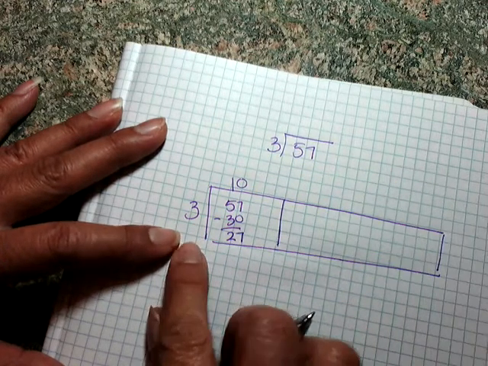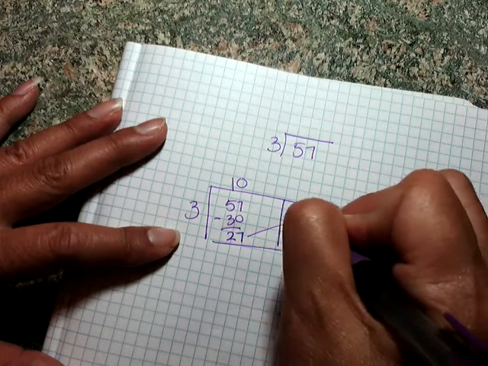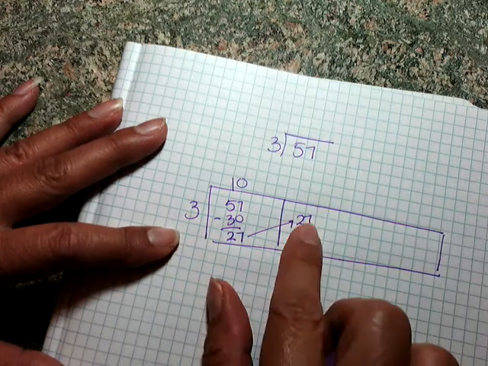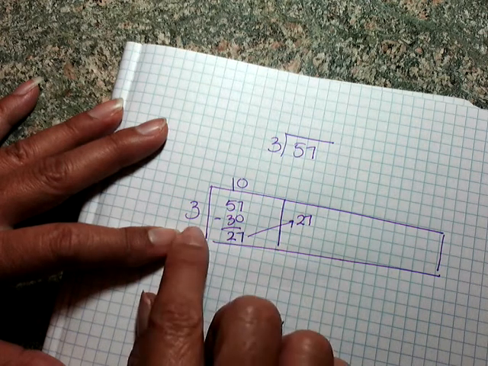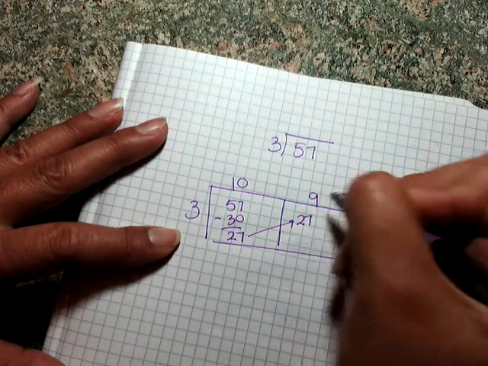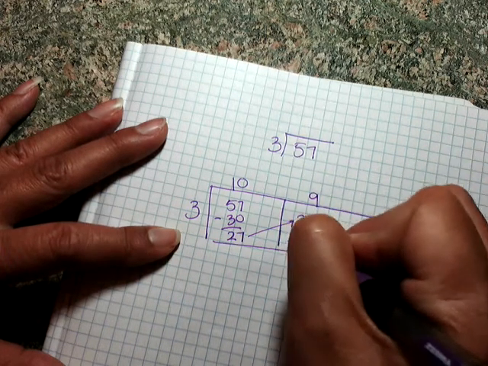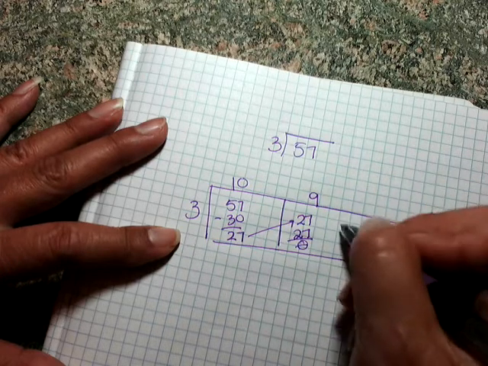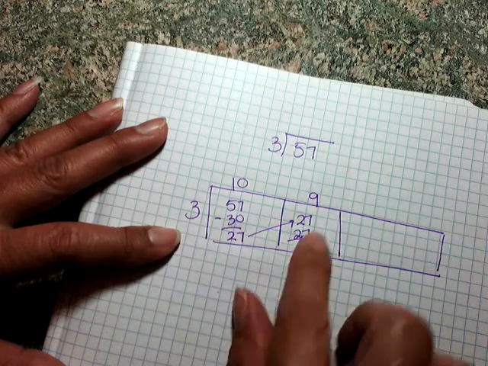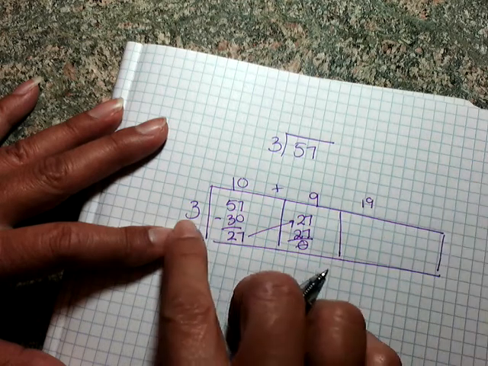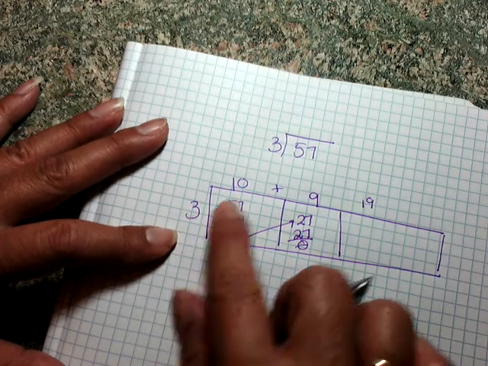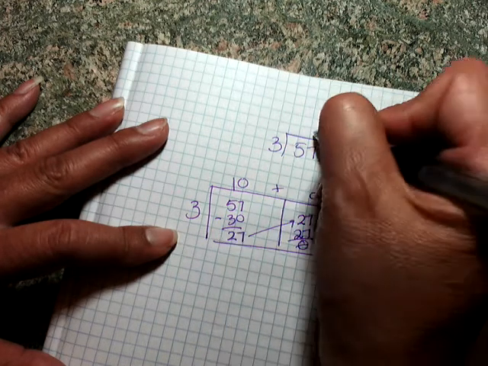I can't, so I bring this 27 over here. I can't do 3 times 10 because that's 30. So let's see. I know 3 times 9. 3 times 9 is 27, and that leaves me 0. Okay, so I only needed 2 squares here. I got all of it done. This is 19. So 57 divided by 3 is 19.